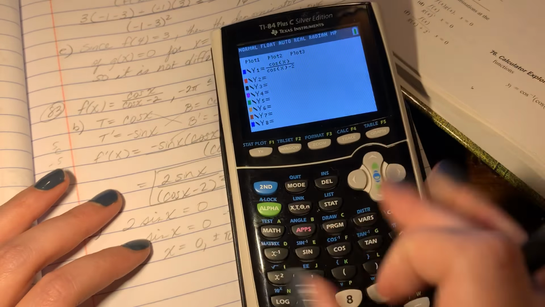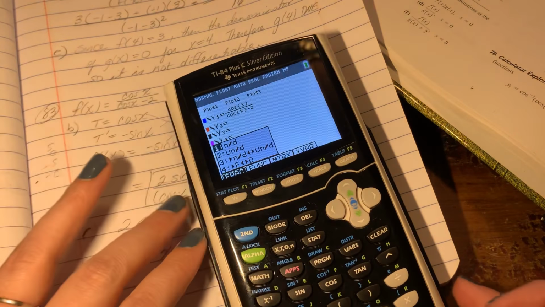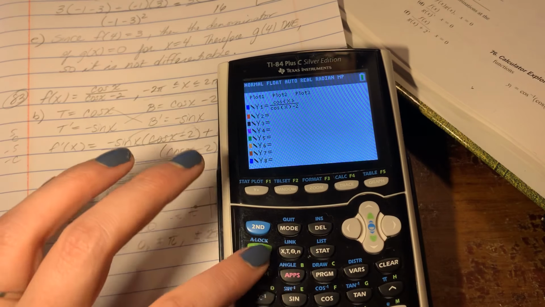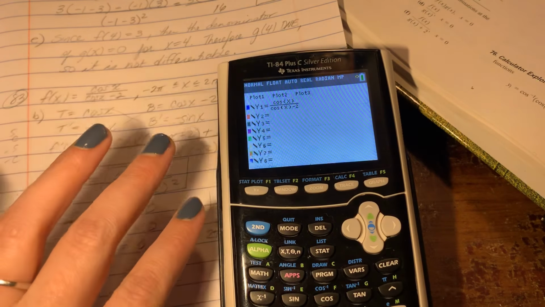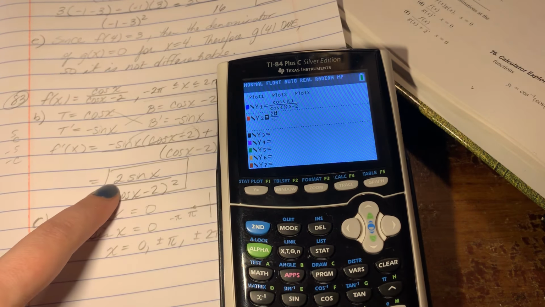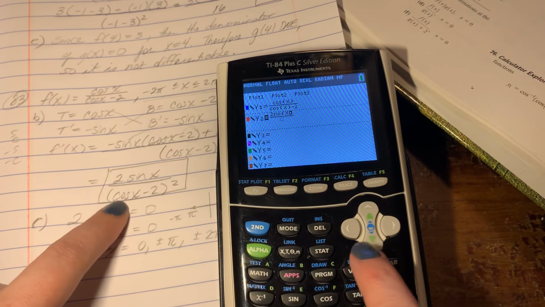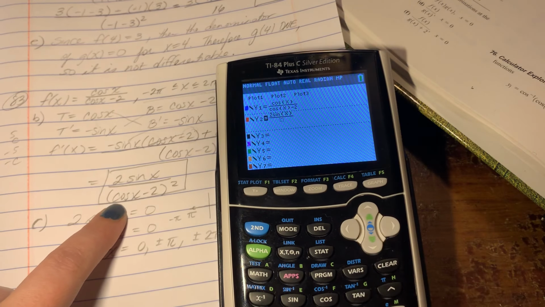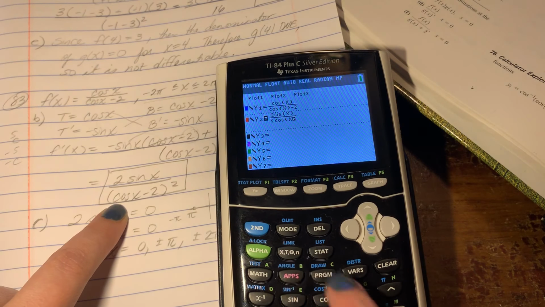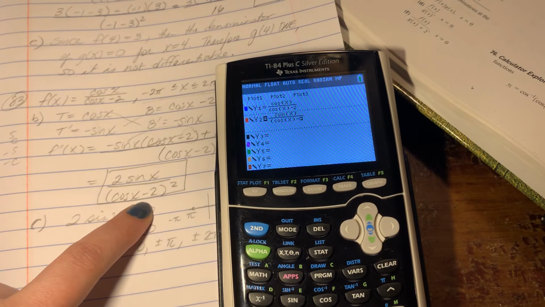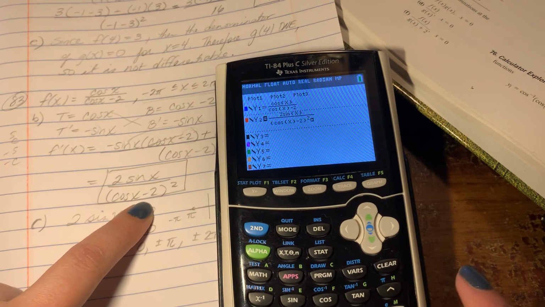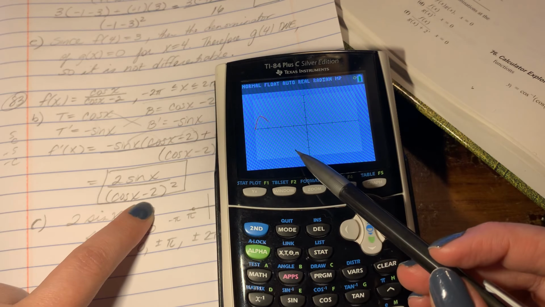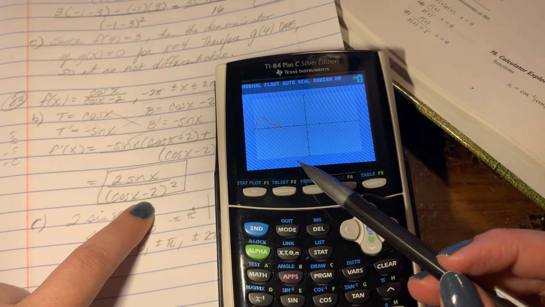And then I would just graph y equals, there we go, 2 sine x over cosine x minus 2 squared. And I'm going to leave it in that same domain because that's what they said.